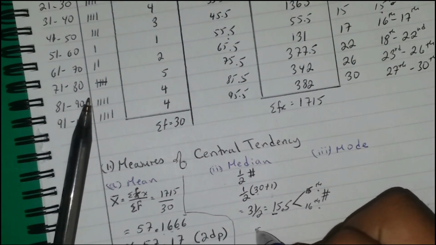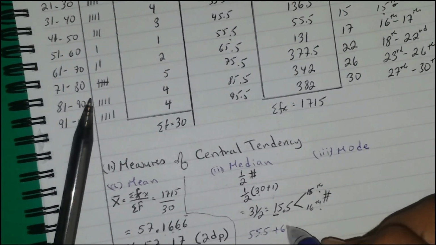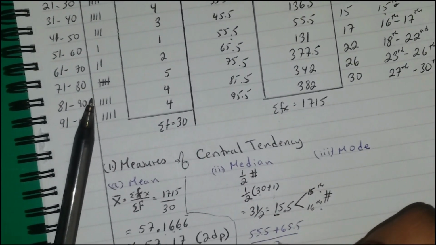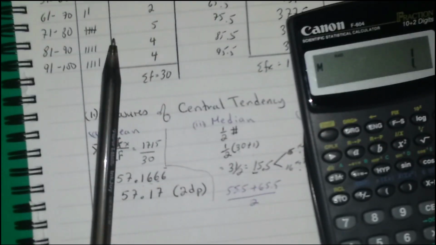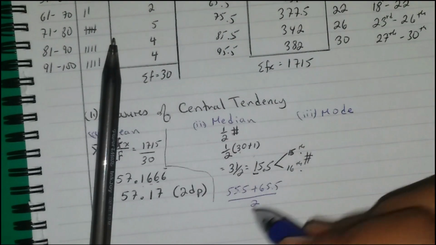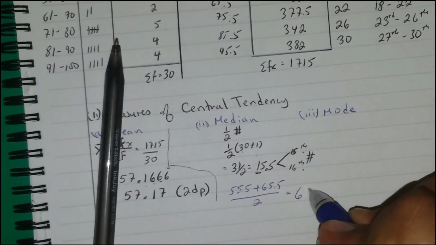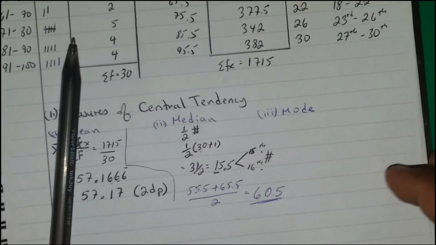So the next step is just to take those two numbers there and say, all right, it is going to be 55.5 plus 65.5 divided by 2. By using my calculator, I will say 55.5 plus 65.5, that gives me 121. Divide that by 2, it gives me 60.5. So my answer is going to be 60.5. And that is what we have, right?